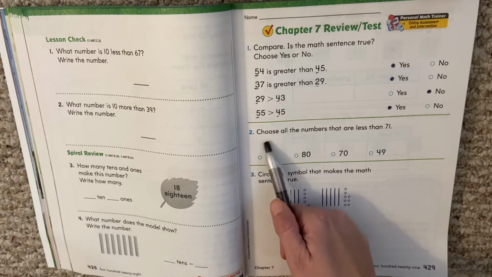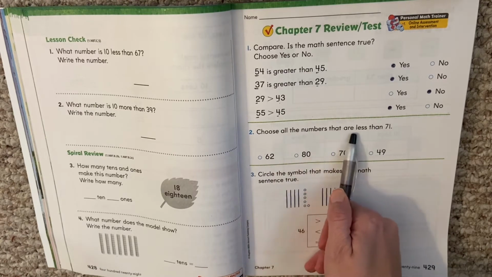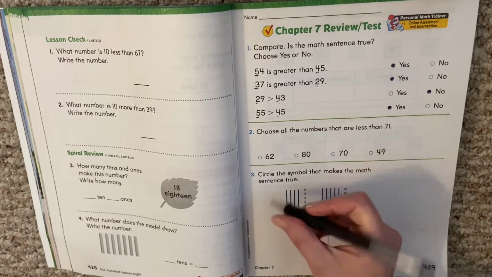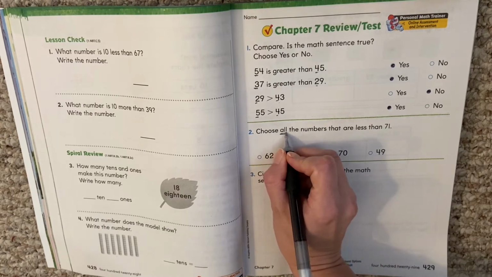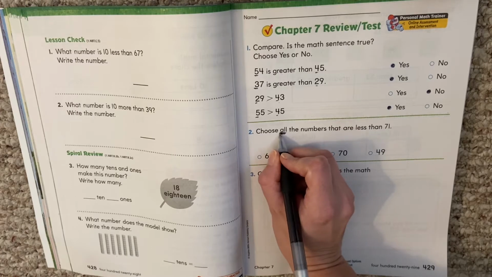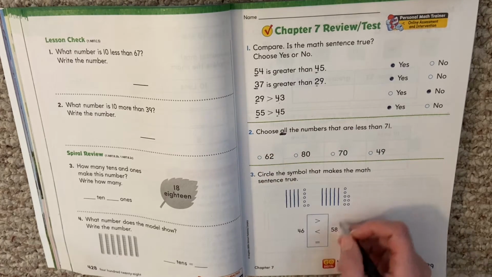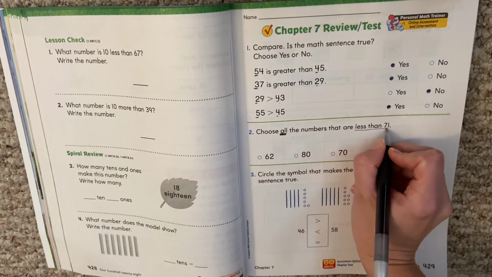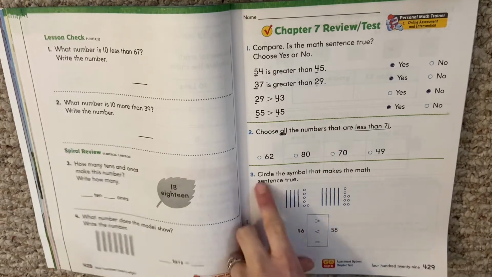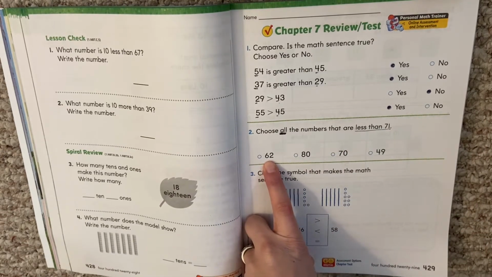Number 2, choose all the numbers that are less than 71. So when it says choose all the numbers, that means there is more than one answer. So we want it less than 71. So go through one at a time. Is 62 less than 71?